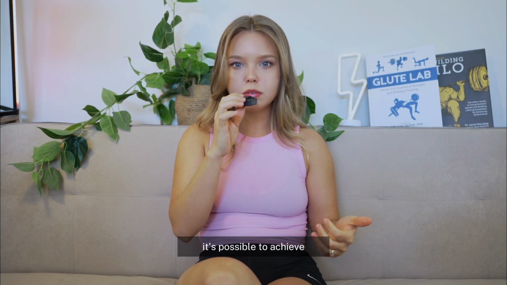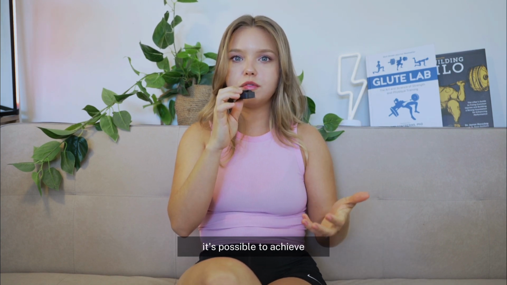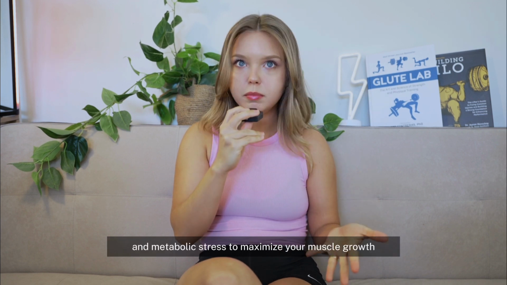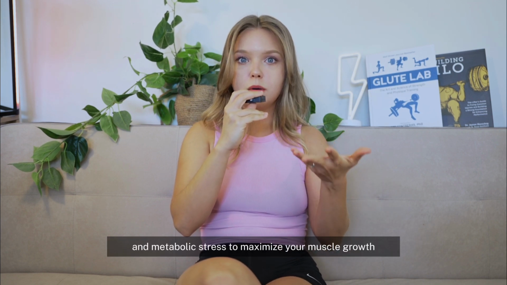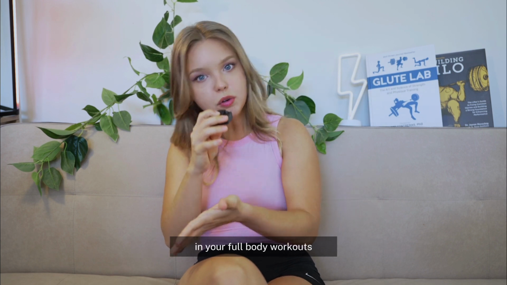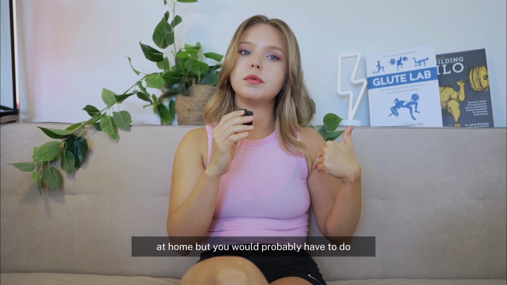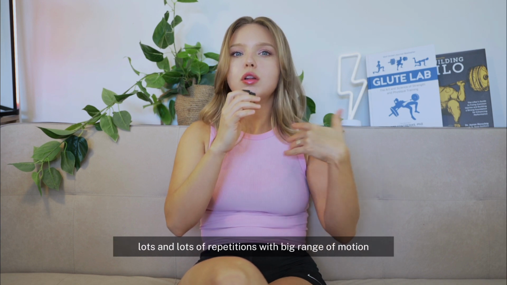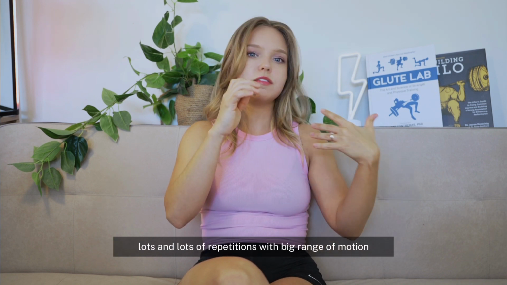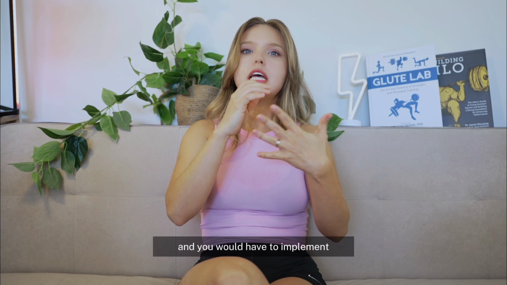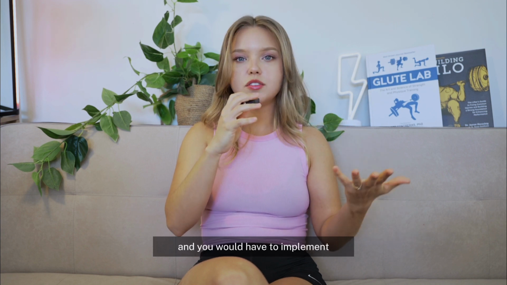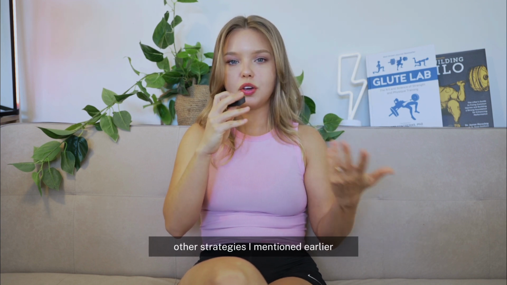It's possible to achieve mechanical tension and metabolic stress to maximize your muscle growth in your full body workouts at home, but you would probably have to do lots and lots of repetitions with a big range of motion, and you would have to implement other strategies I mentioned earlier.